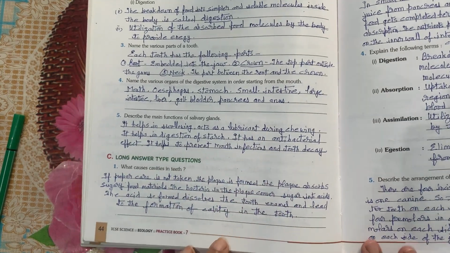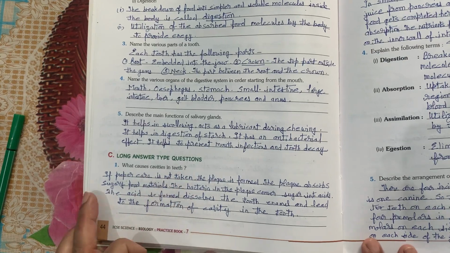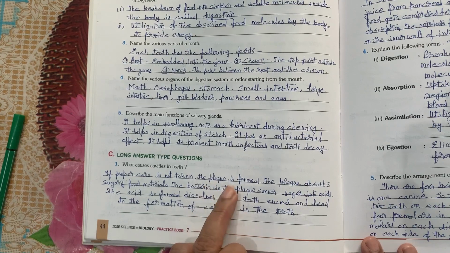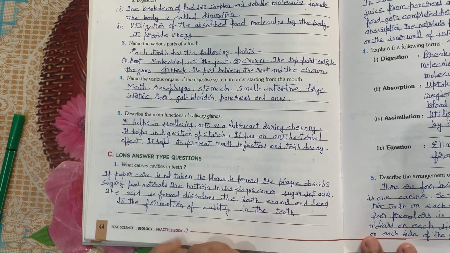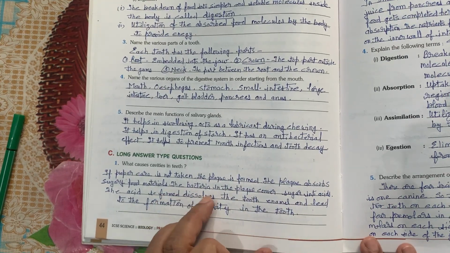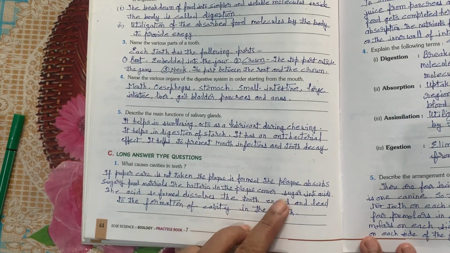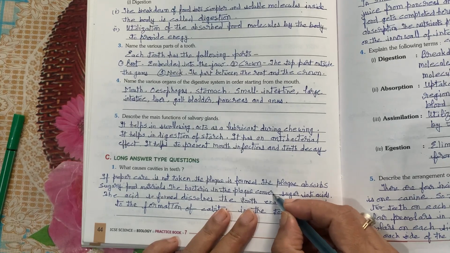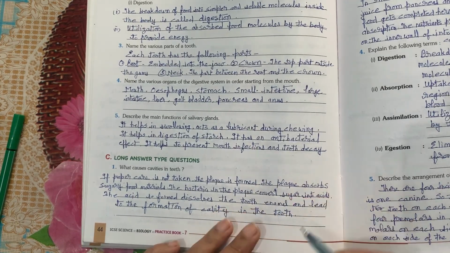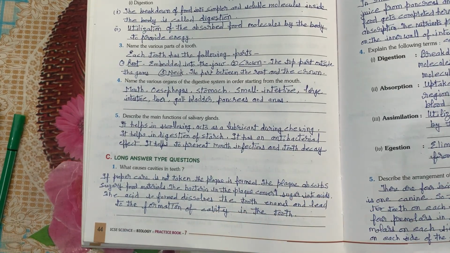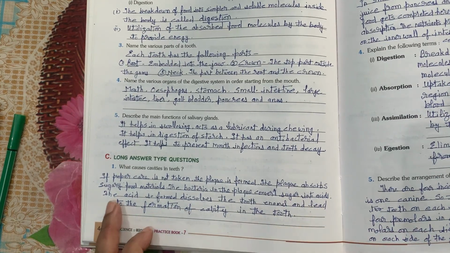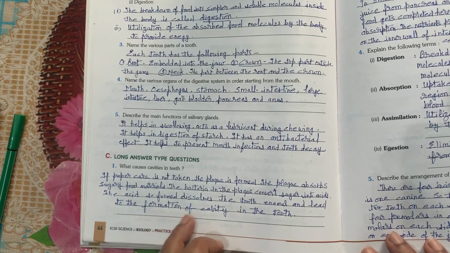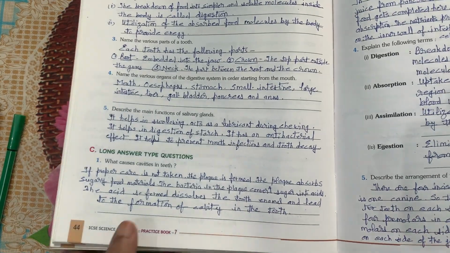Now the next one. What causes the cavities in teeth? If proper care is not taken, plaque is formed. The plaque absorbs sugary food materials. The bacteria in the plaque convert sugar into acids. The acid so formed dissolves the tooth enamel and leads to the formation of a cavity in the tooth.